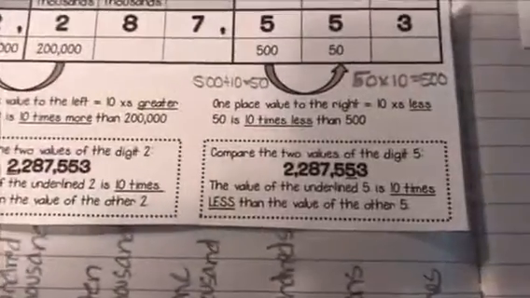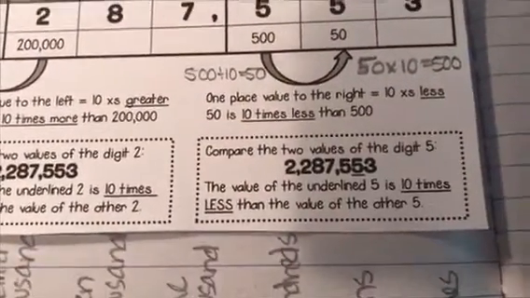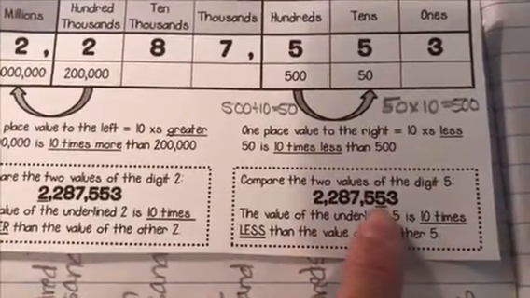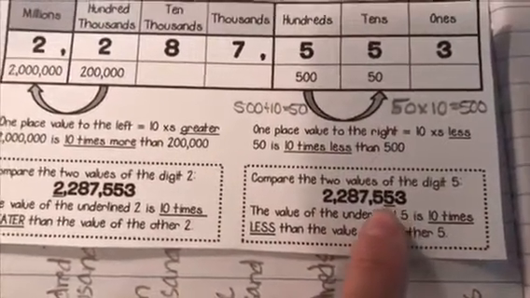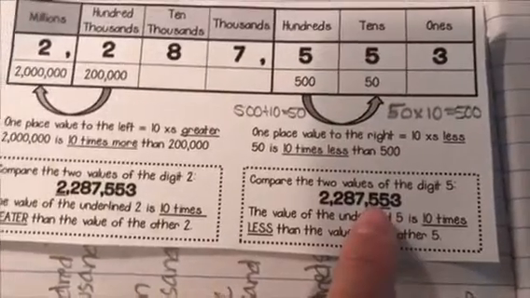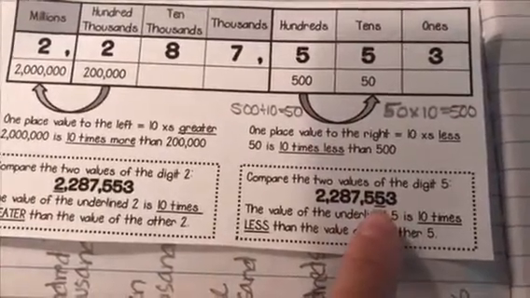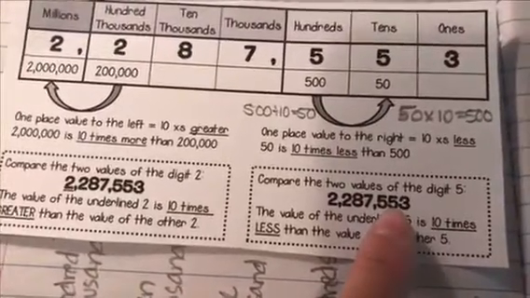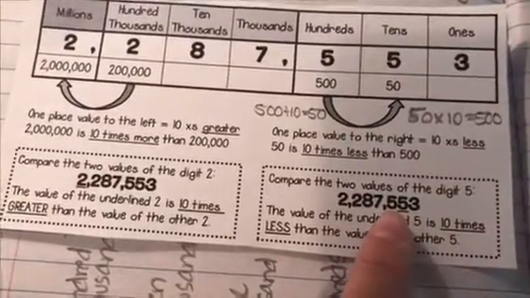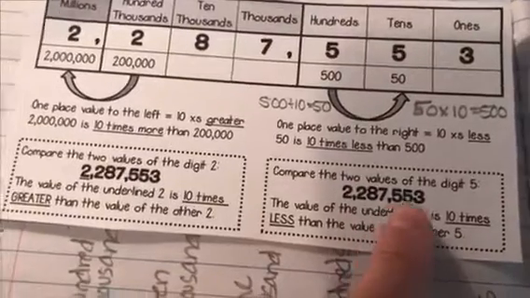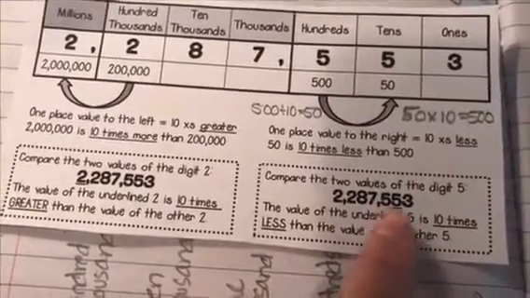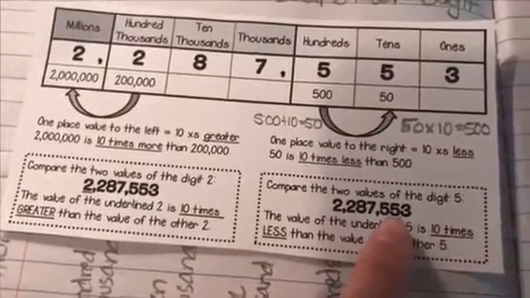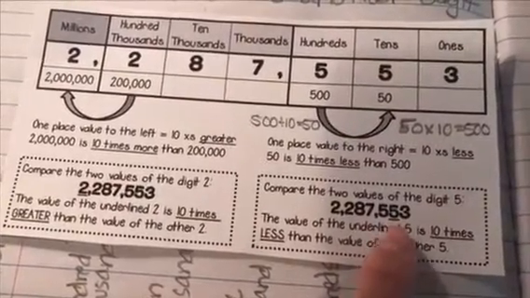Let's look at the next one over here. Now they're comparing the values of the 5s. They're asking us about the underlined 5, which I can see right off the bat is behind the other 5, so I already know it's going to be smaller, because that one is worth 5 tens, which is 50, and this one is worth 5 hundreds, which is 500. So I see that they're one jump or one place value apart, and so I know that the underlined 5 is 10 times less.